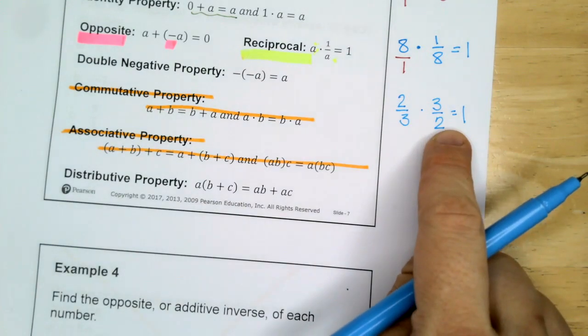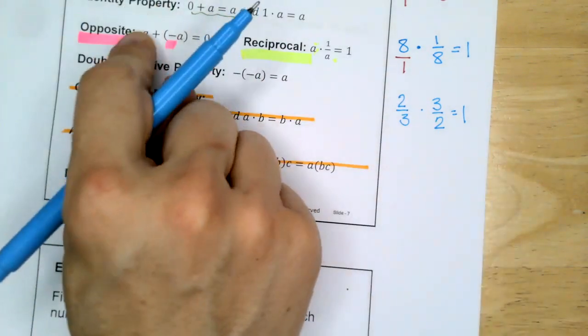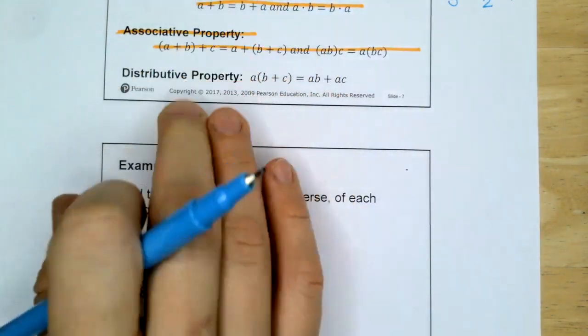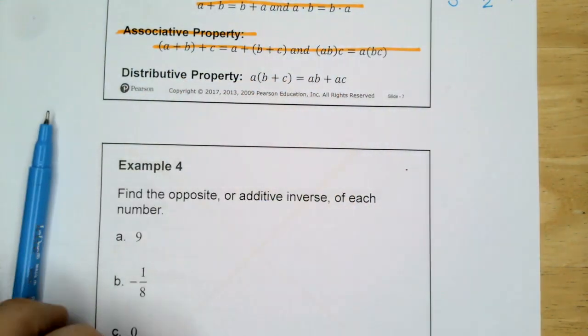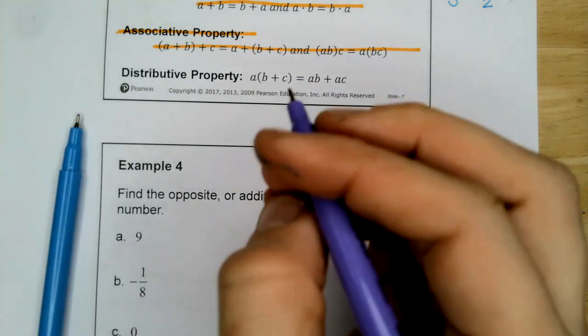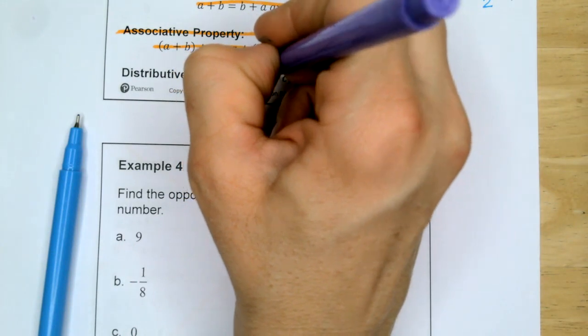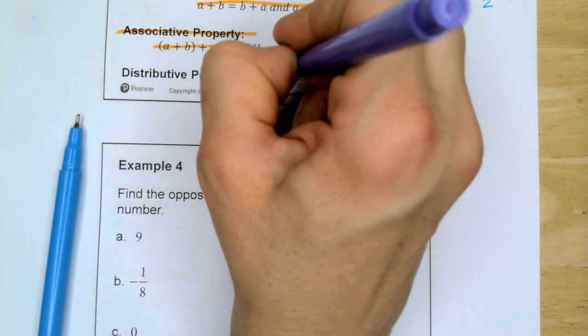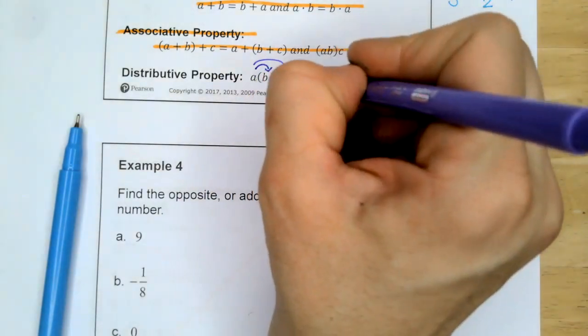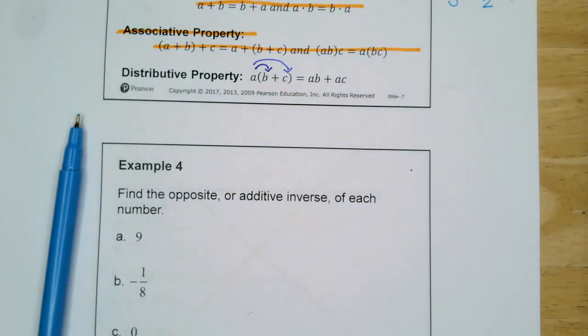So note the difference between a reciprocal and an opposite. Okay, the only property we need, we don't need commutative, we don't need associative, we just need distributive. What distributive is: if something is outside of a grouping symbol, we're going to distribute it to all parts within the grouping symbol. So A times the quantity B plus C is A times B plus A times C. Good?